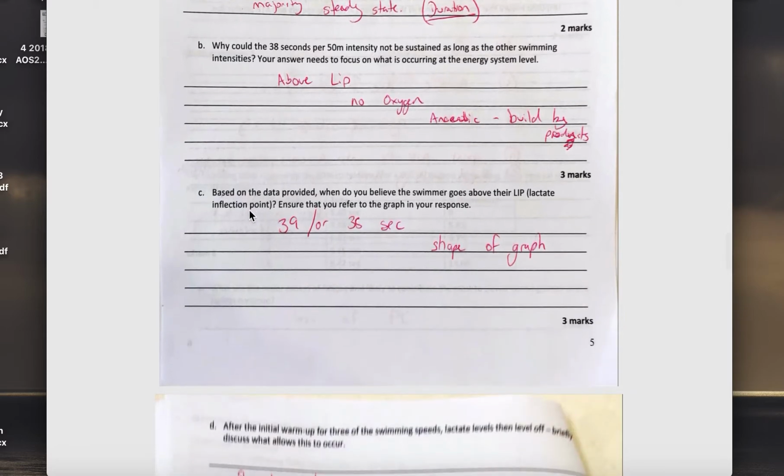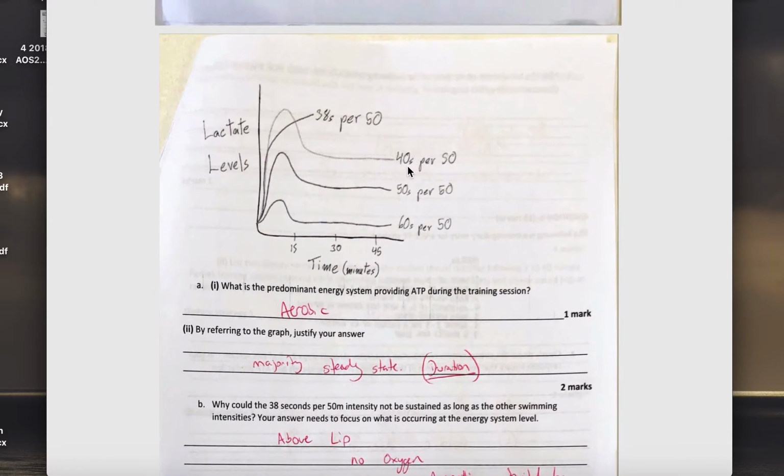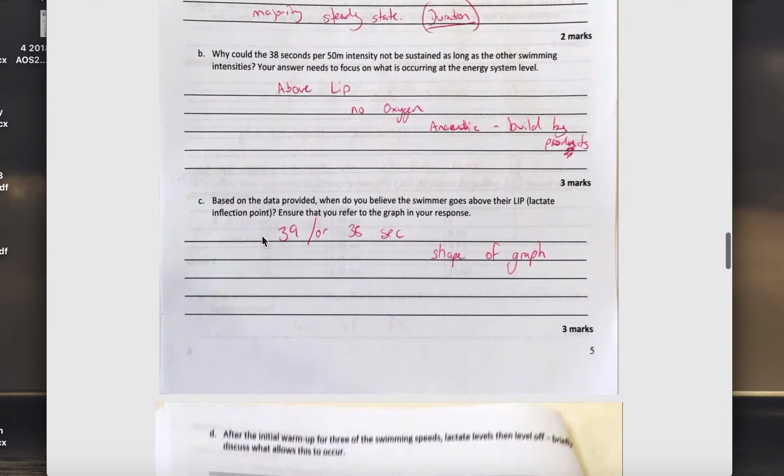Next one here, based on the data provided, when do you believe the swimmer goes above their lactate inflection point? Slightly misleading because we've got 40 seconds is steady state, 38 seconds is lactate inflection, clearly. The question is, what about 39 seconds per 50 meters? So I said in my answer that either 39 or, sorry, that's an 8, not a 6, 39 or 38 seconds, and ensure that I'm referring to my graph.